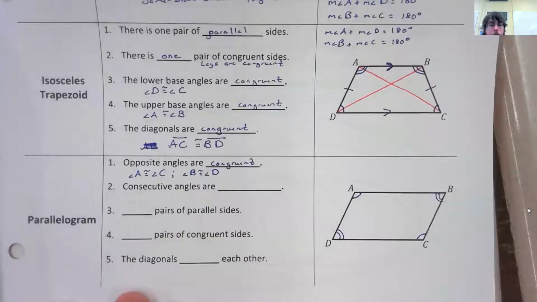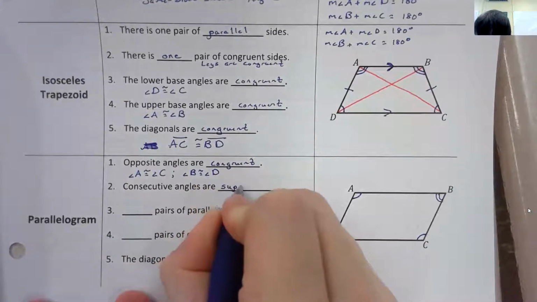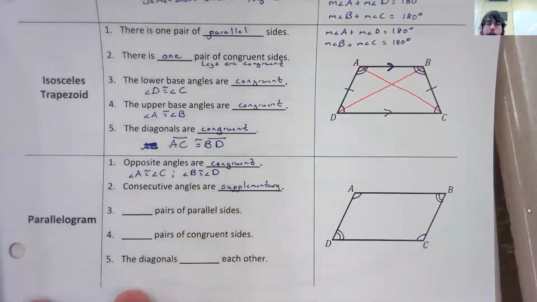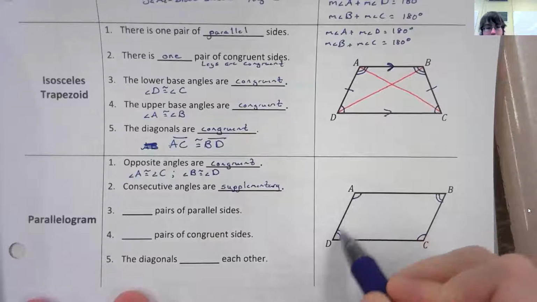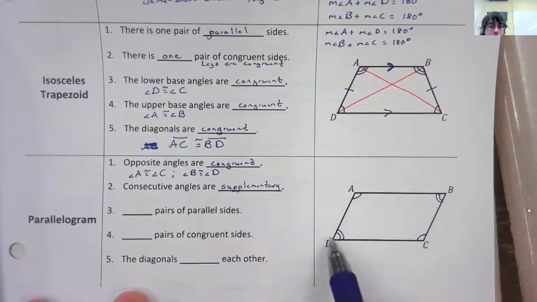All right. Consecutive angles are supplementary. Now, what it means by consecutive angles, they're angles that touch one another, okay? So they're angles that are connected by a side. So for instance, angle A and angle D are consecutive because there's a line that connects A and D together.